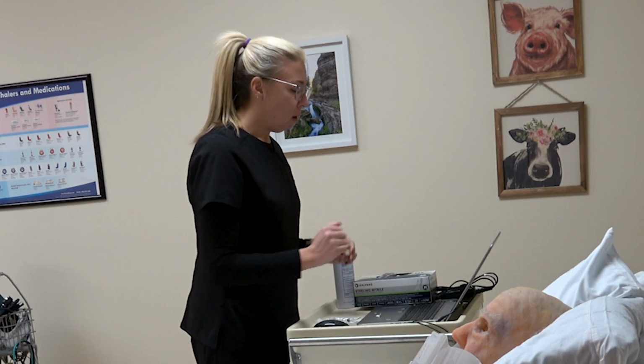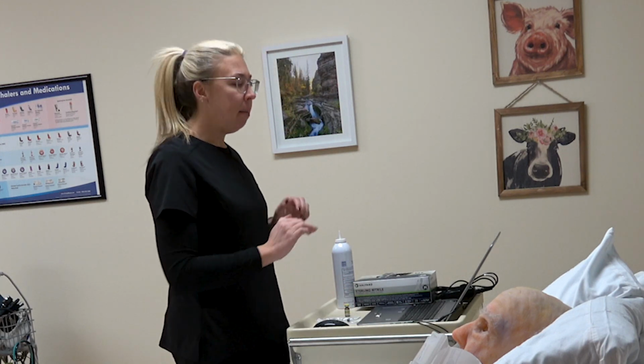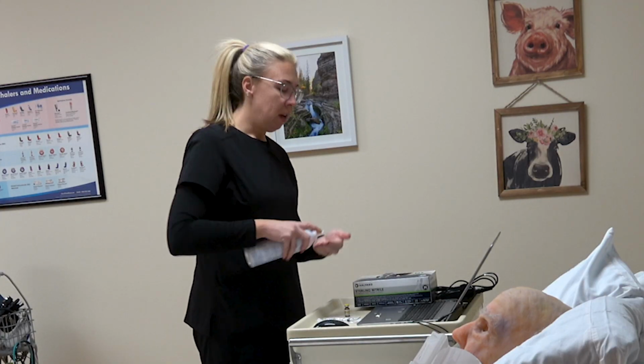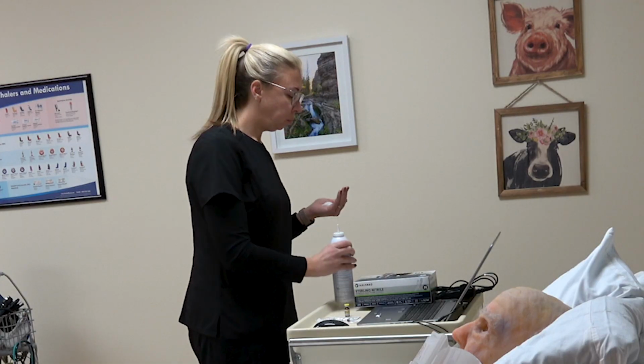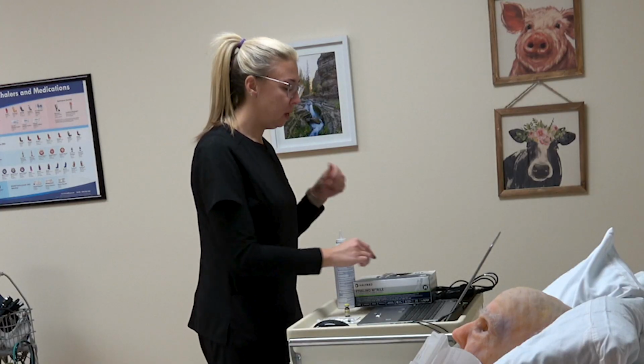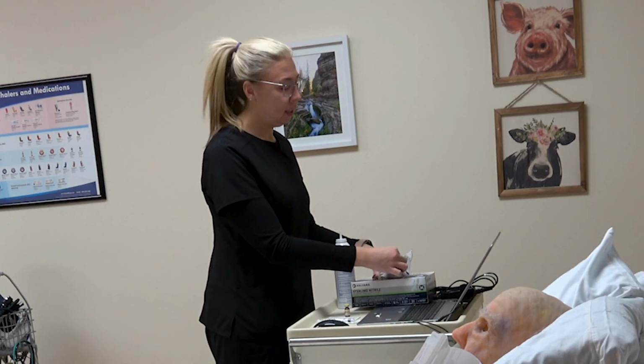So it looks like we have all of our correct medication here. I'm going to go ahead and draw up my medication at the patient's bedside while verifying on the MAR. So I'm going to do hand hygiene again. And if you were to prepare this medication away from the patient's bedside, you would need to label your syringe with the medication, dose, patient name, date of birth, and the date and time that you drew it up. But preferred method is at the bedside.